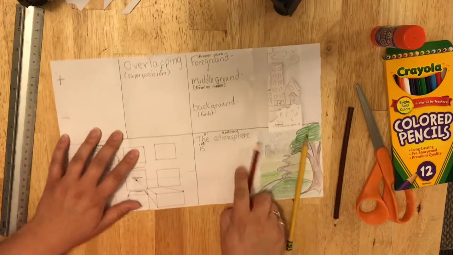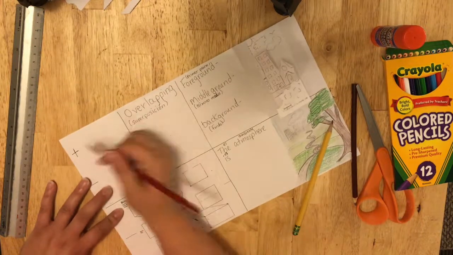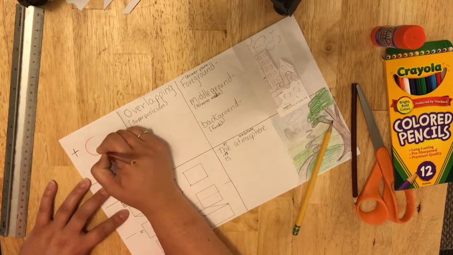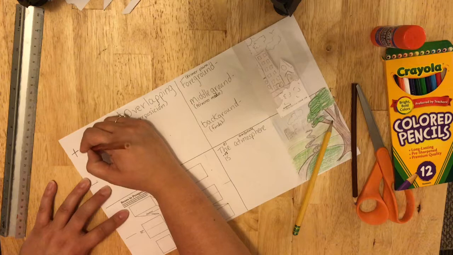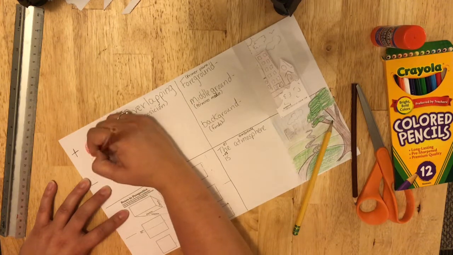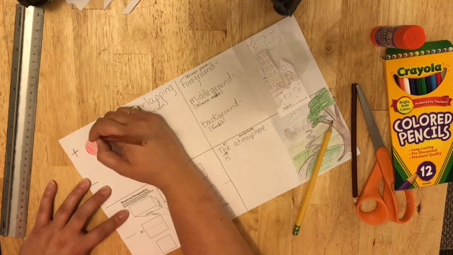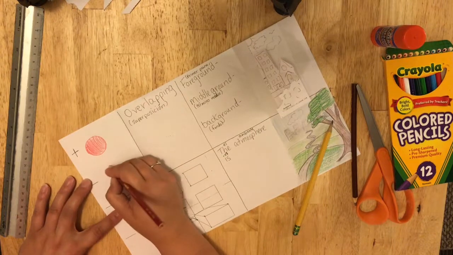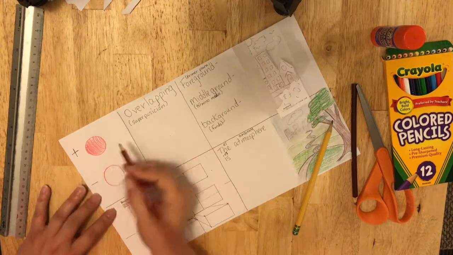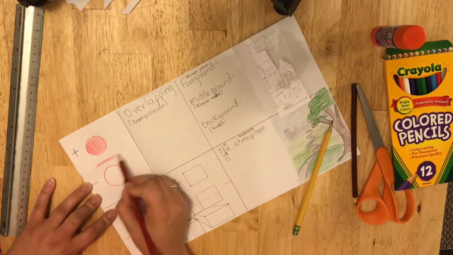Positive versus negative space. I'm going to draw a circle, and I'm going to color in the positive. I'm going to draw a circle, and I'm going to color outside the positive.